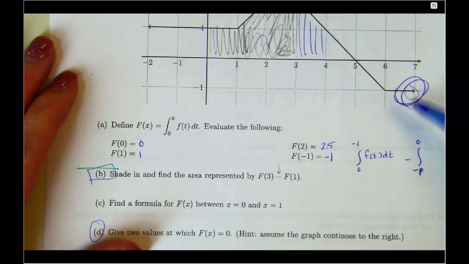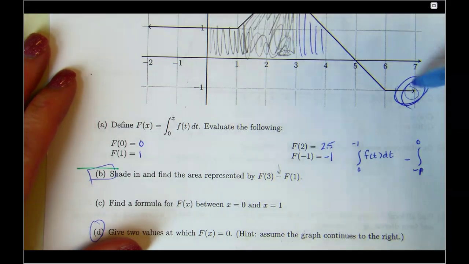Yeah, because it'll be a rectangle. But it says continues to the right. That means it could go up or down. If it continues, that means it doesn't change. There's no changes. Yeah.